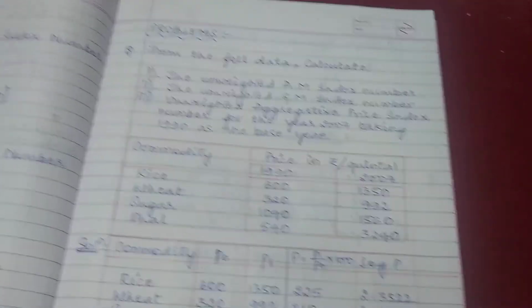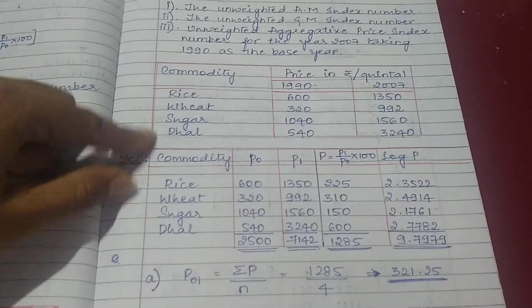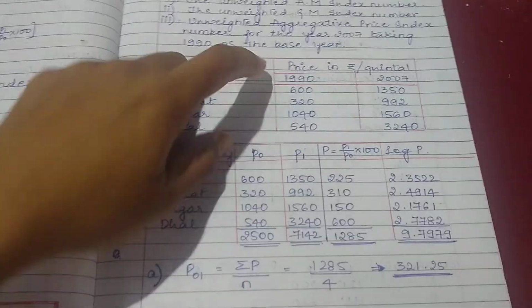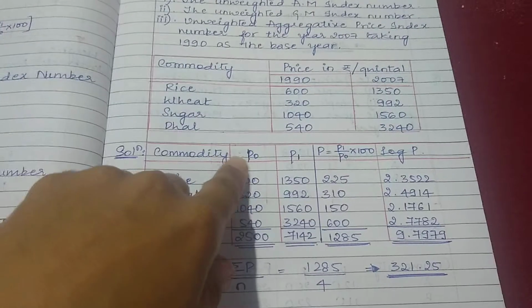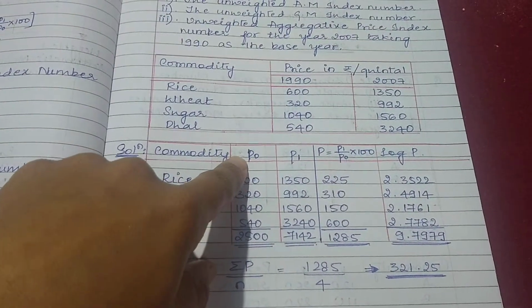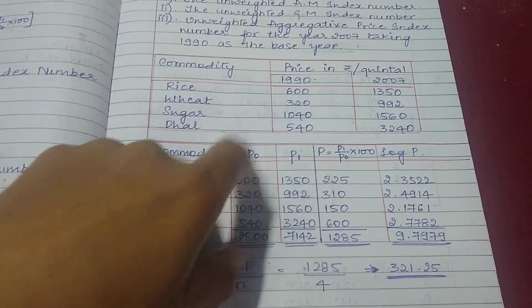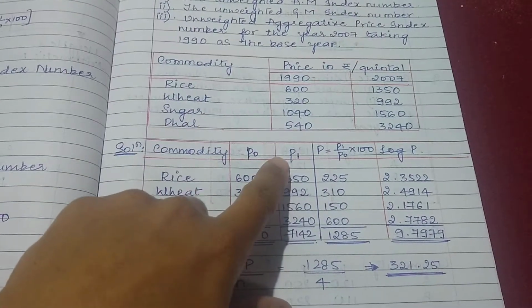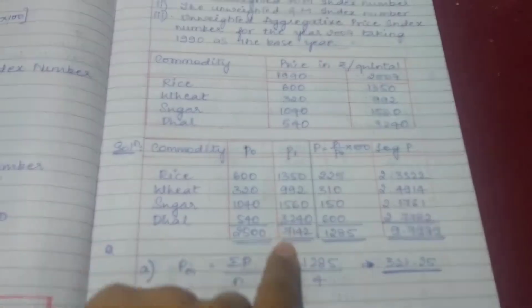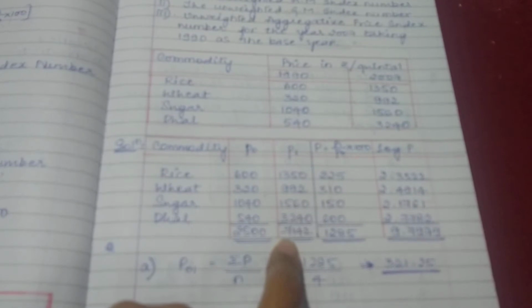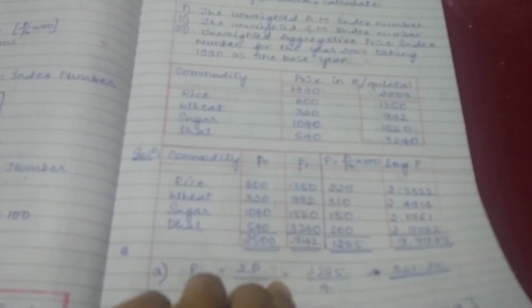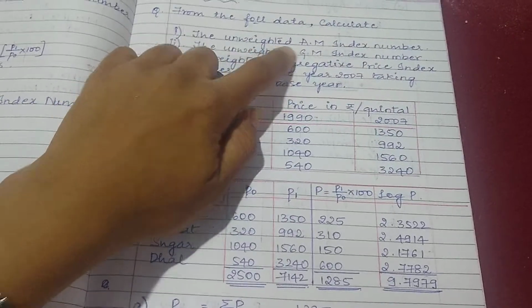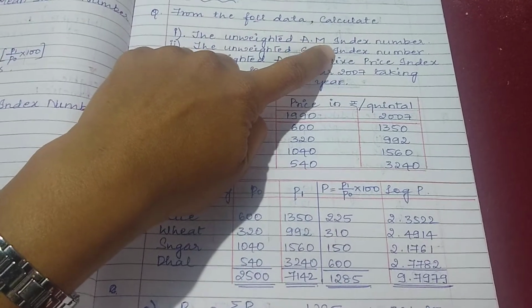Okay. So let's start solving it. You write the commodity as it is. Your base year will be written as small letter P0, and the current year will be written as P1, and you will take the total and keep. After calculating, what is the first point you have to find out? You have to find out the simple arithmetic mean index number.